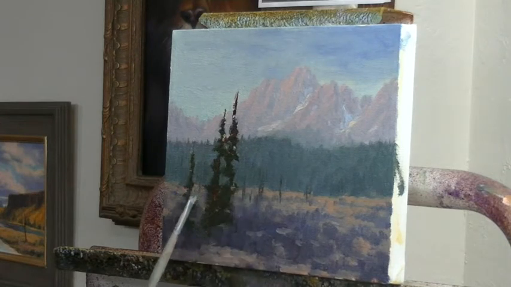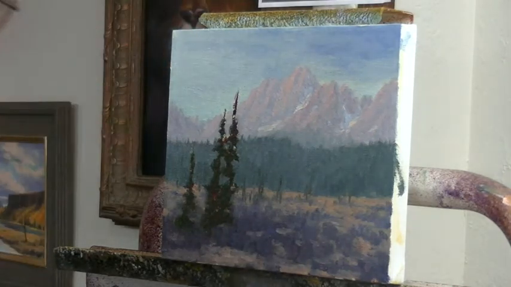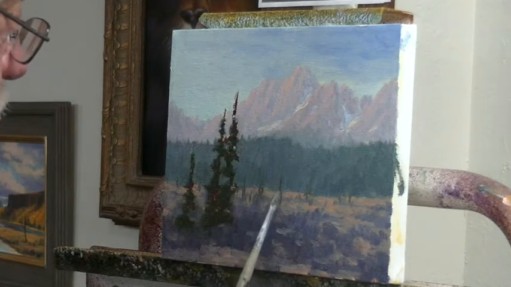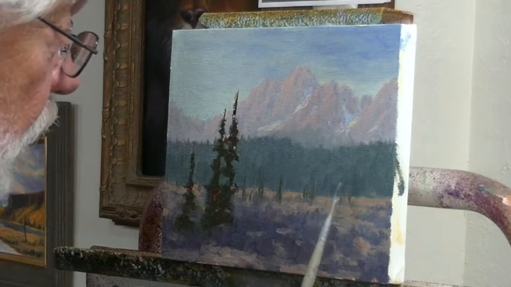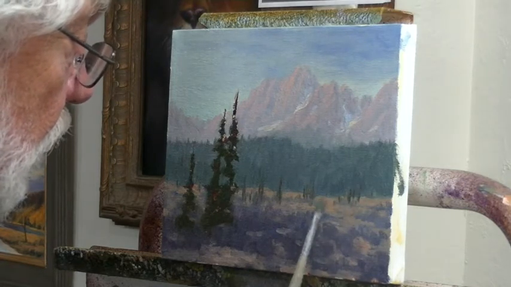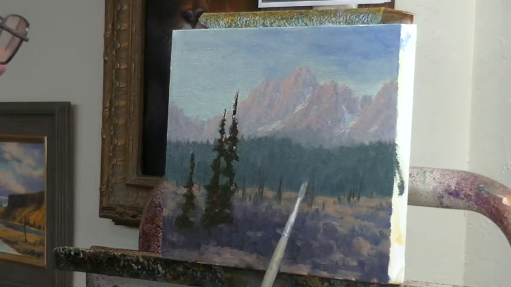I want to have some little stands of trees out there across to the mountains. And they don't have to be done with any amount of detail. They just have to be standing upright, just enough information for the viewer to think it's a tree. Okay, let's see, it looks like it needs a little more right in here.